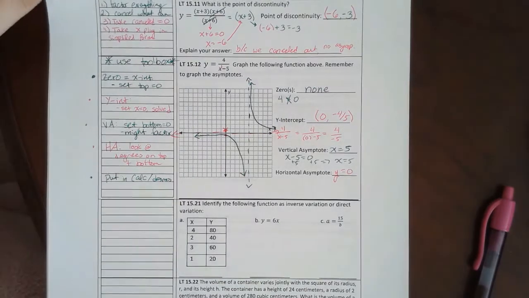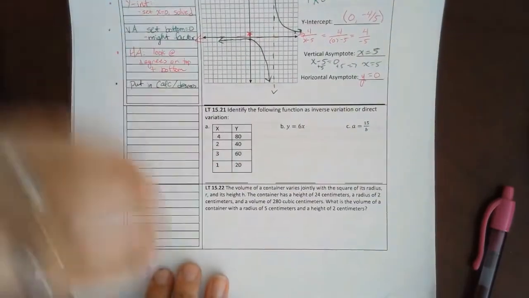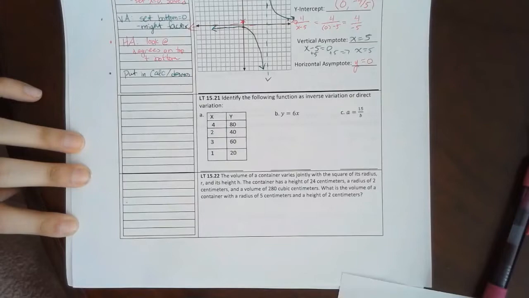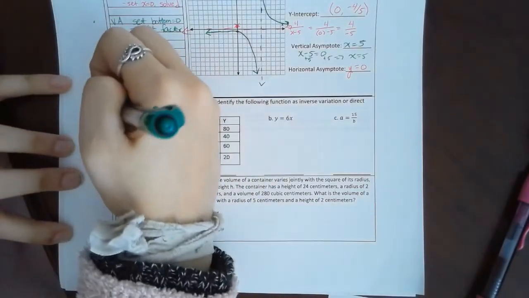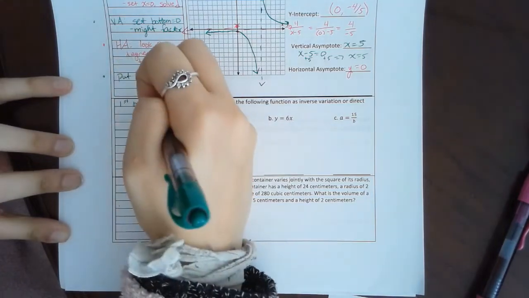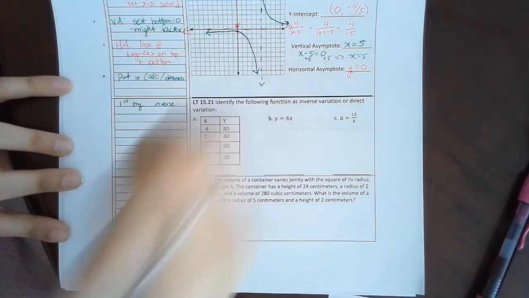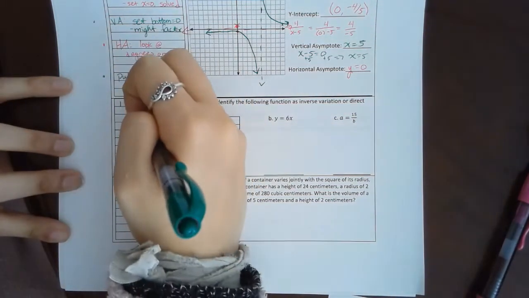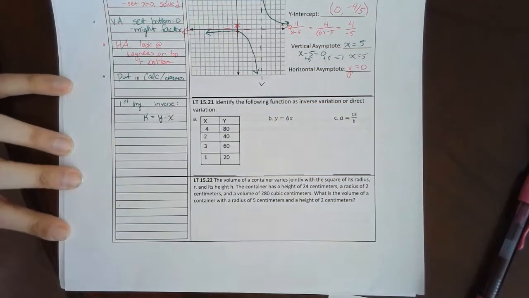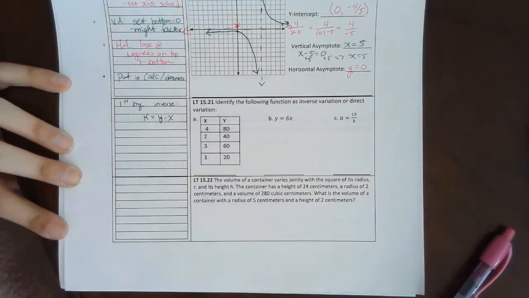Next question talks about 15.2. So that's all the direct variation and everything. We're going to test what kind of variation it is. Our method is first try inverse. If it's an inverse function, then k is going to be y times x. So I'm going to try that for the first one.